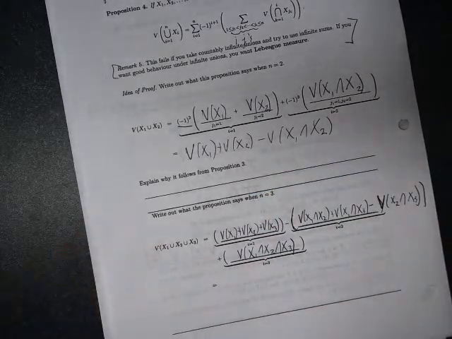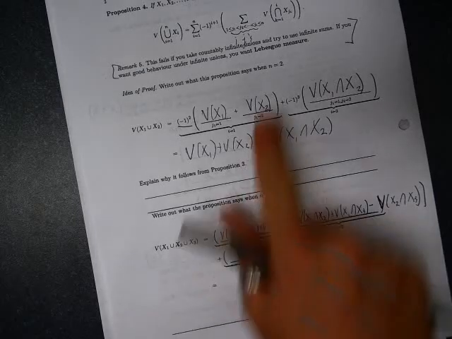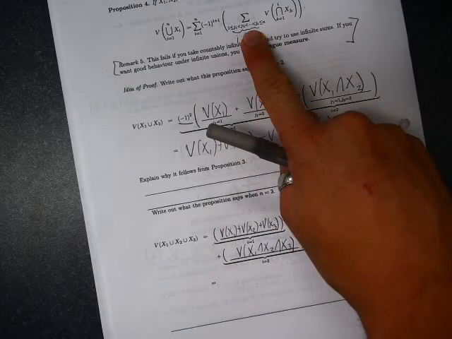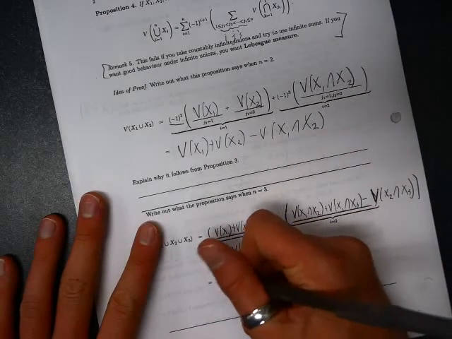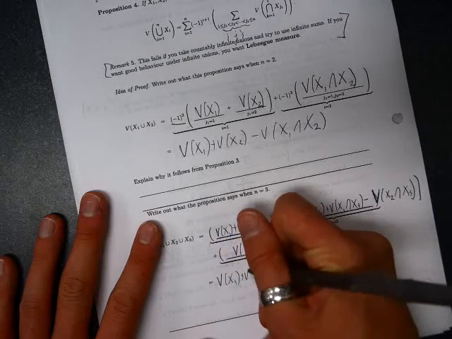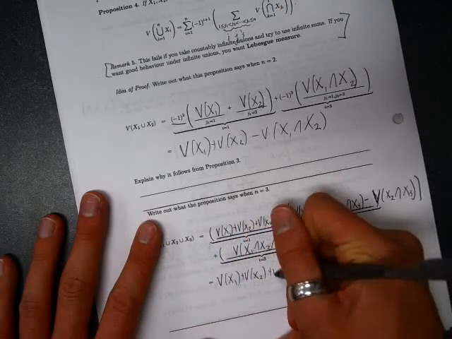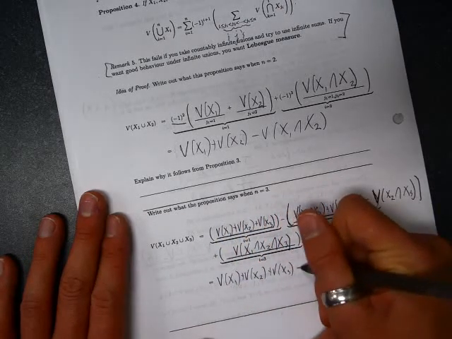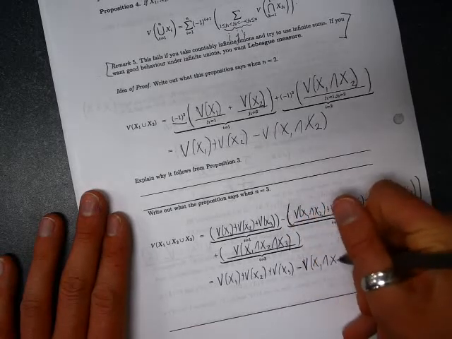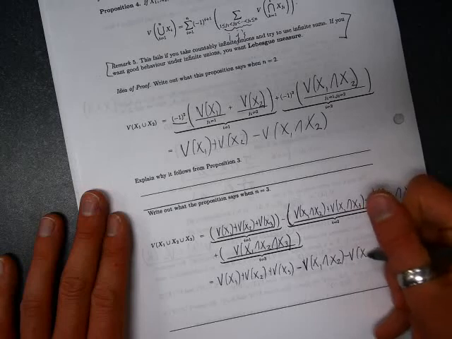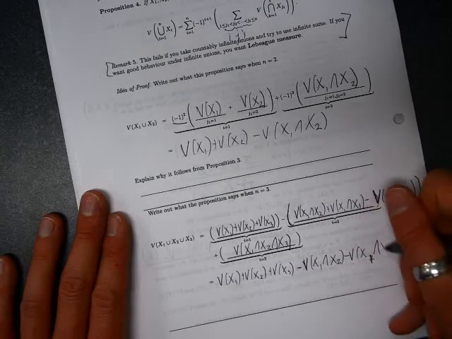So that I is just saying how many sets to intersect up. The inner sum is just saying, okay, go over all of the possible ways of intersecting that many sets. And I guess let's just expand that out. So that'll be volume of x1 plus the volume of x2 plus the volume of x3 minus the volume of x1 cap x2.